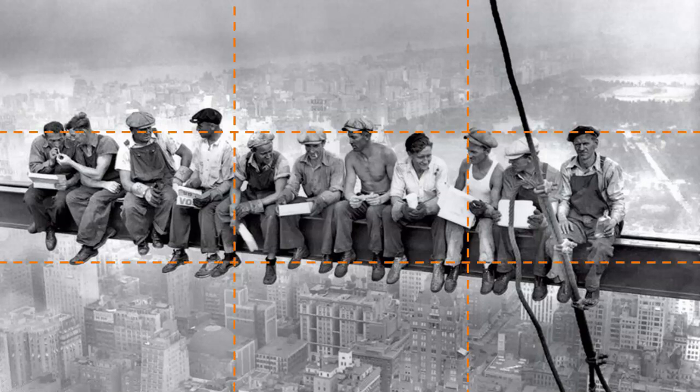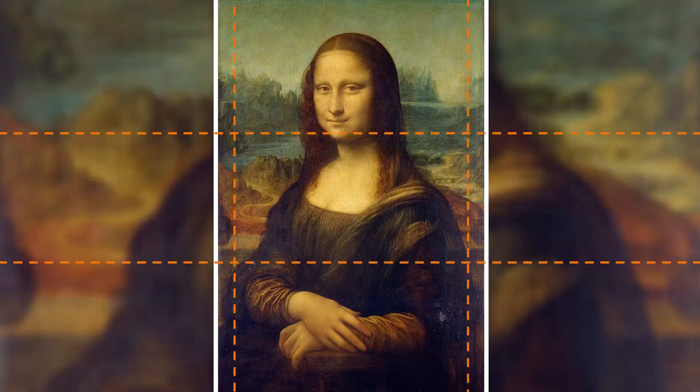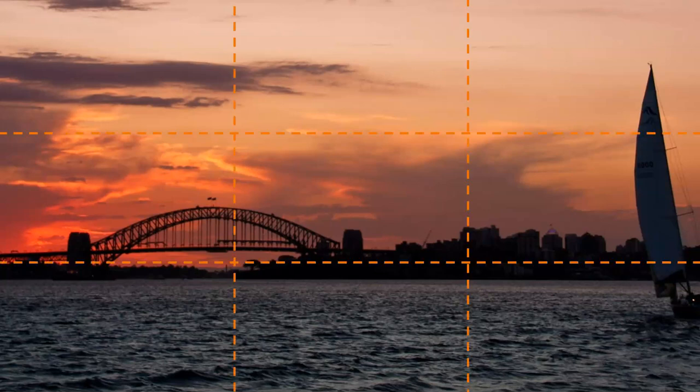Let's take a look at another example. Classic photo here. We can see the rule of thirds has been used really nicely to capture these gentlemen, and it orientates us to the center and where we should be looking in that picture. Here's another classic painting or photograph of the Mona Lisa. And you can see that's divided up again using the rule of thirds. Here's a classic shot of Sydney Harbour. And the photographer's done a pretty good job here of sticking to the rule of thirds. That waterline is almost perfectly on that third line there.